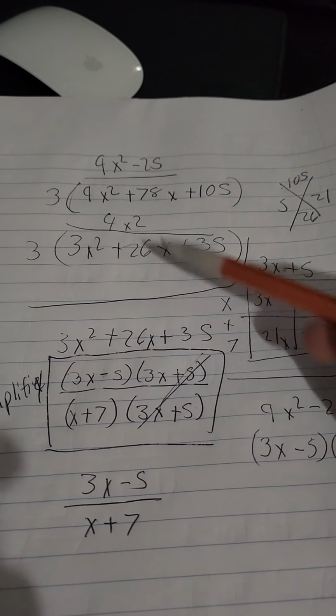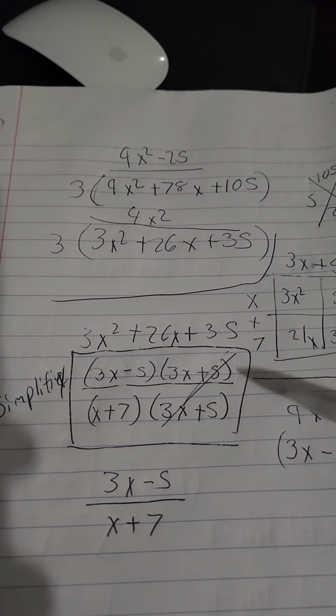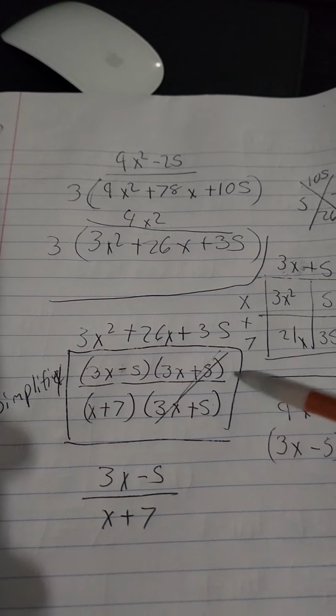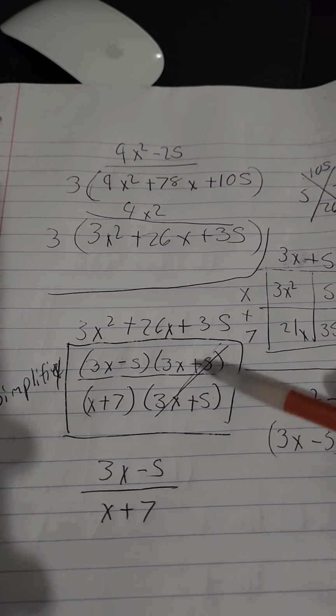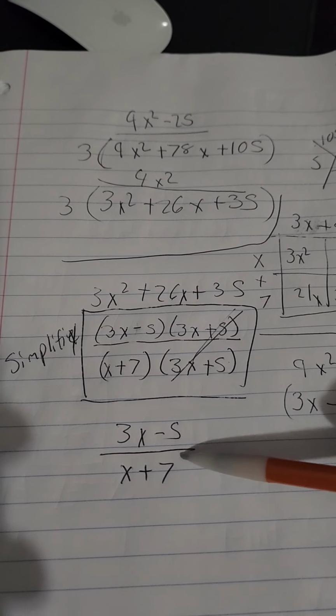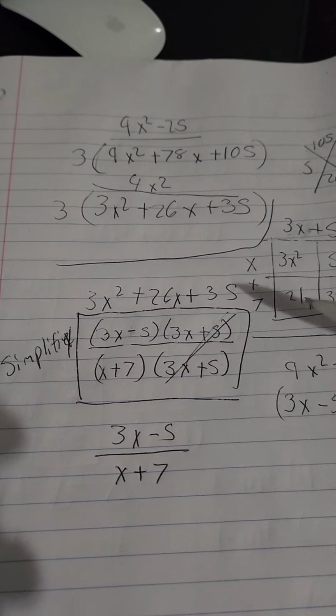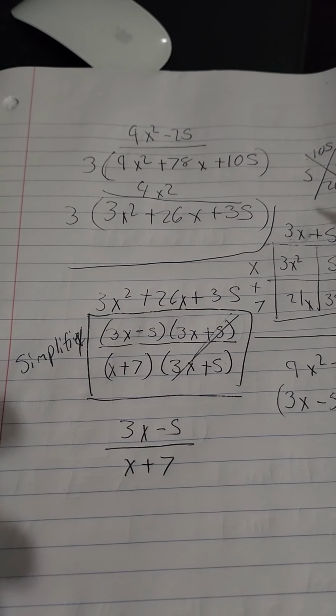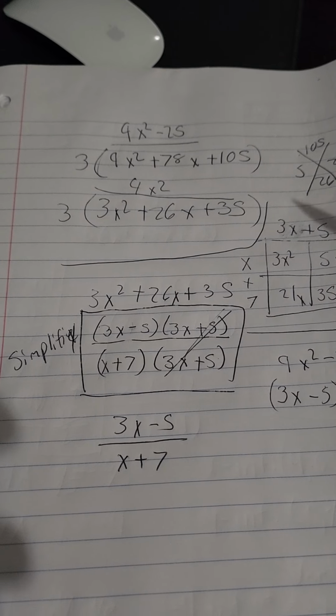So you put those on the top because this was on top. And this is what you get. But these are the same, 3x plus 5. So you could cross those out. So this is the final simplified answer. Then you can find the vertical asymptote and the other stuff regularly.